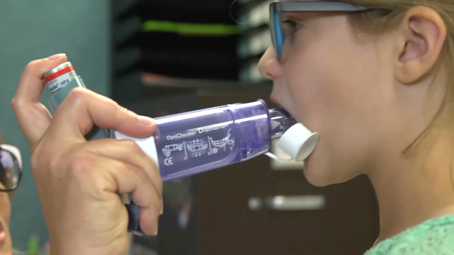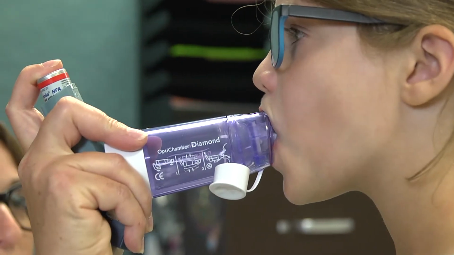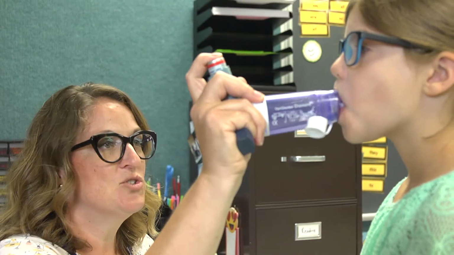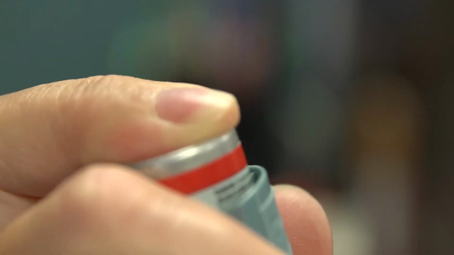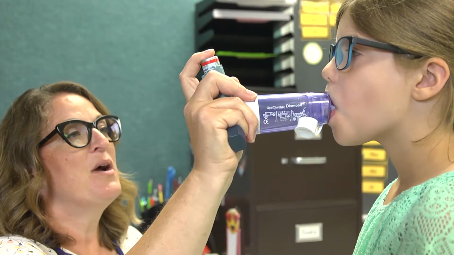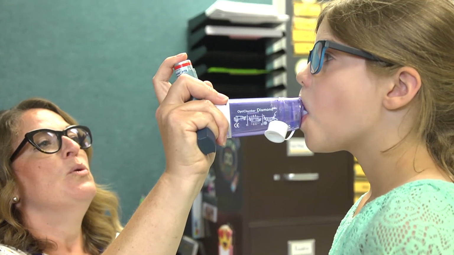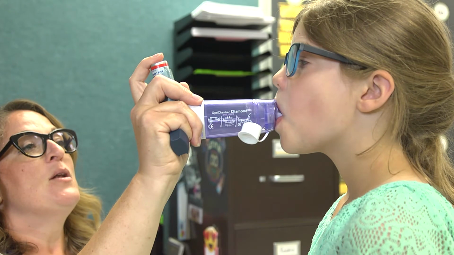Have the student place the spacer between their teeth and place their lips around it. Follow the individual spacer instructions. Press down on the top of the inhaler once. Instruct the student to breathe in very slowly until they have taken a full breath. If you hear a whistle sound, instruct the student to breathe slower.